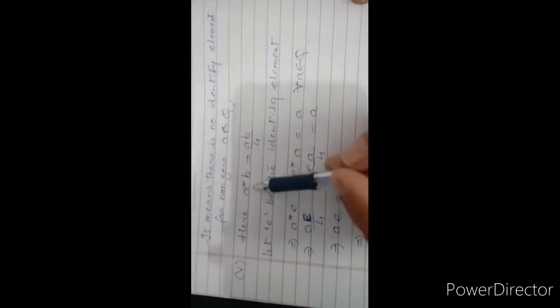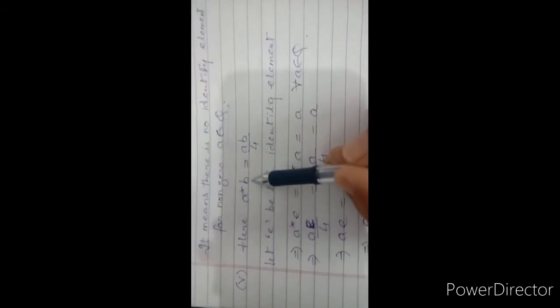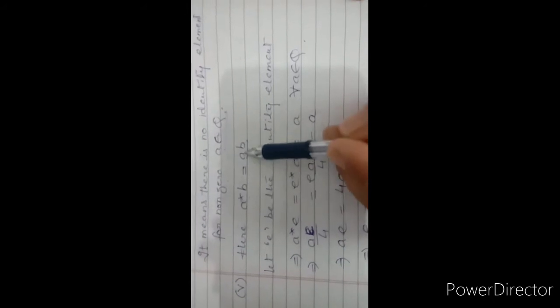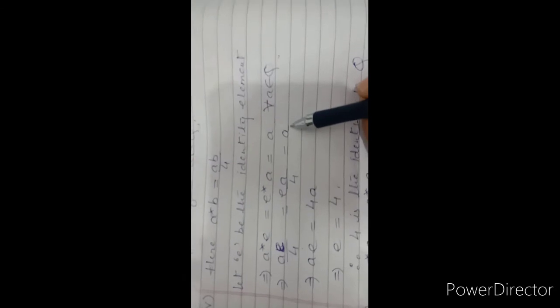Fifth part. Here A star B, A binary B, is AB upon 4. And let E be the identity element. By the definition of identity element, A star E is equal to E star A, and they both are equal to A for every A belonging to Q, for every rational number. And A star E is AE upon 4. E star A is EA upon 4, which is equal to A.